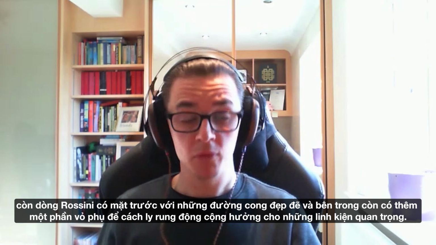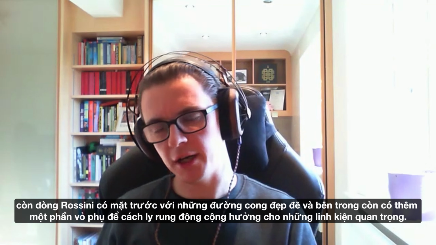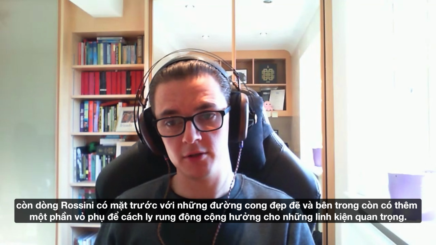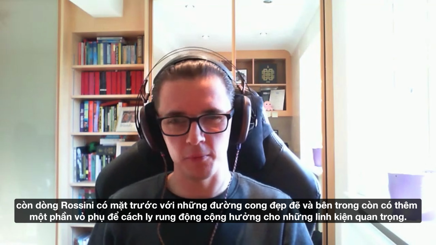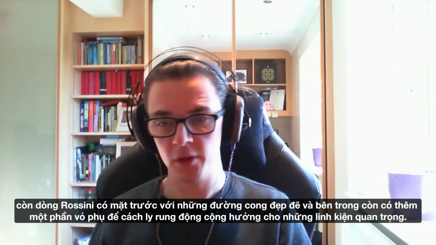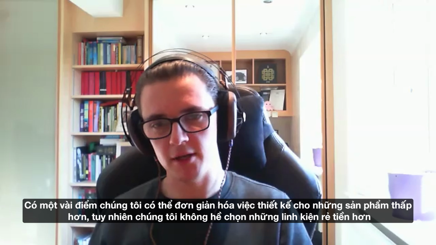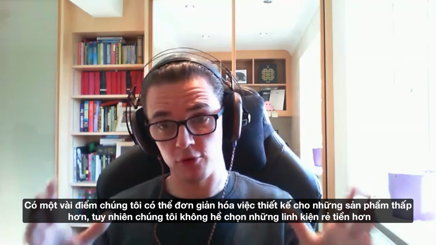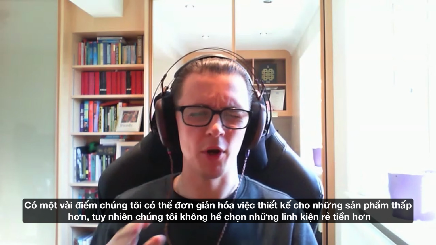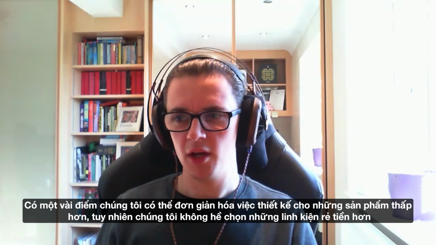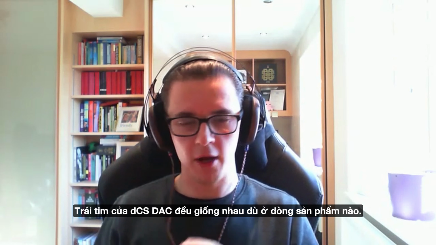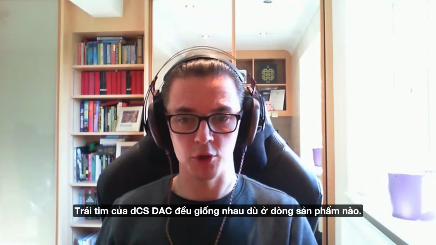Yeah. So the Rossini, obviously, has that gorgeous sculpted fascia, but it also has some special sub-chassis within the product to mechanically isolate important parts of the circuitry from any sort of vibrations that might impact them. But there are very specific places where we simplify the products moving down the range, as opposed to, for example, simply choosing cheaper componentry to use inside. The core of the dCS DAC is the same, irrespective of which model you choose.